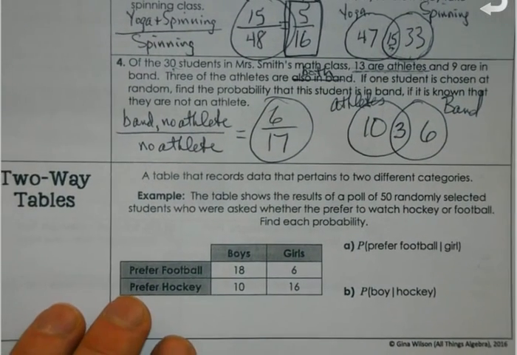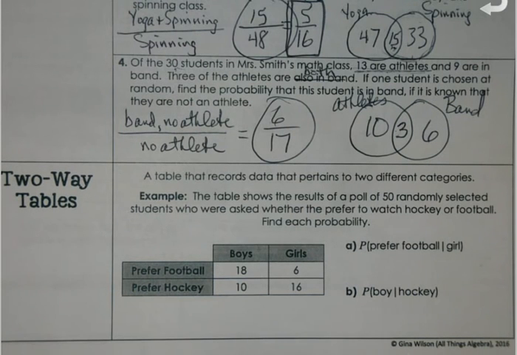Okay, sometimes, and this is the type of question that'll come up when we're looking at your post-test soon, these tables show up on there. So in our example, this table shows the results of a poll of 50 randomly selected students, because if I add up all these numbers, I get 50, who are asked whether they prefer to watch hockey or football. Find each probability. So this first one says prefer football given that it's a girl.